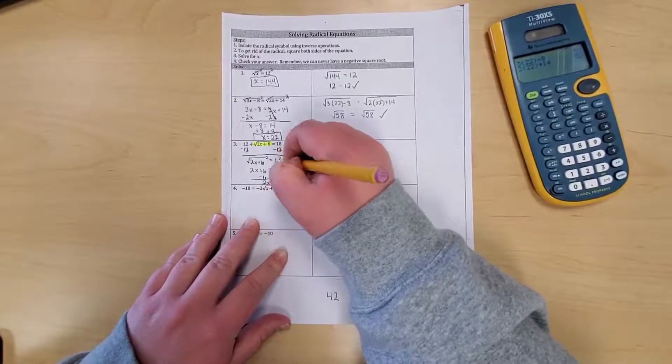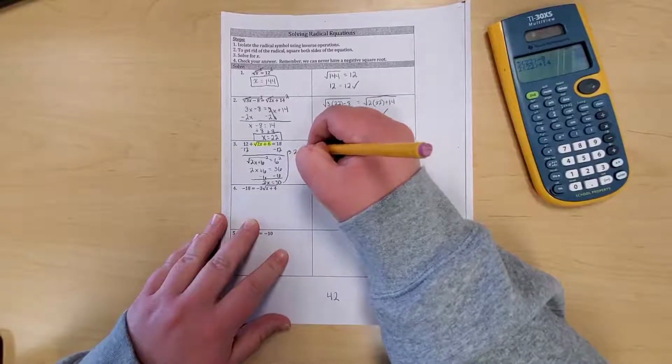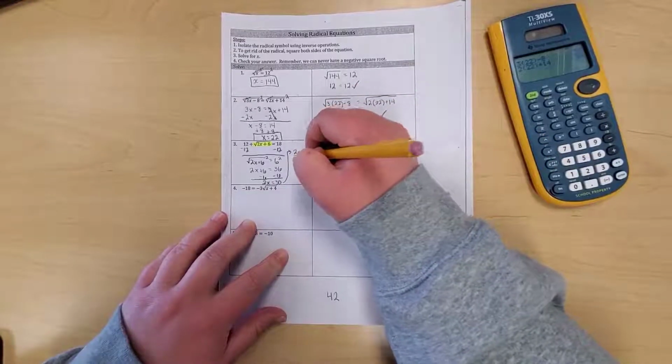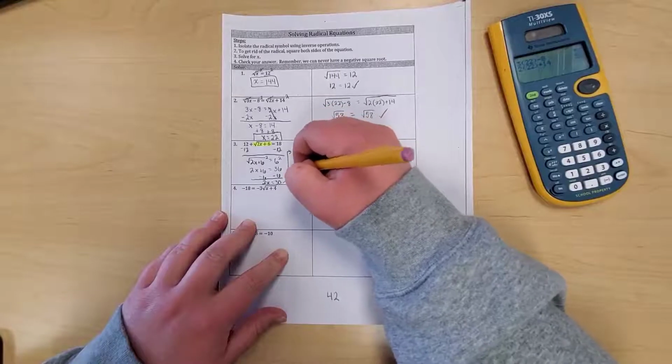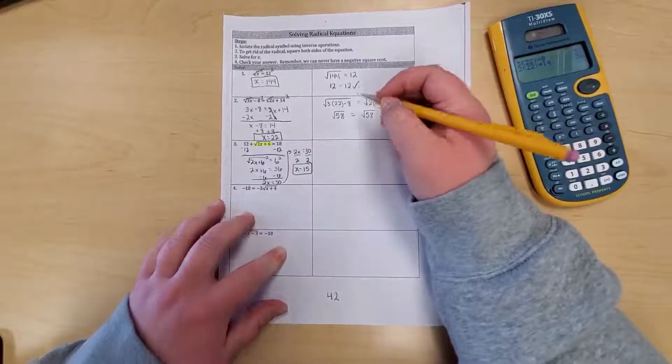I'm going to rewrite that up here because I've run out of space. Then finally, divide by 2, and you get x equals 15. All right, let's check that answer.